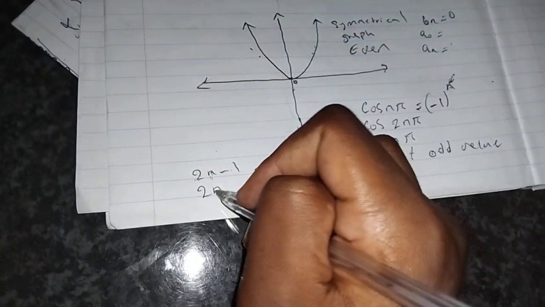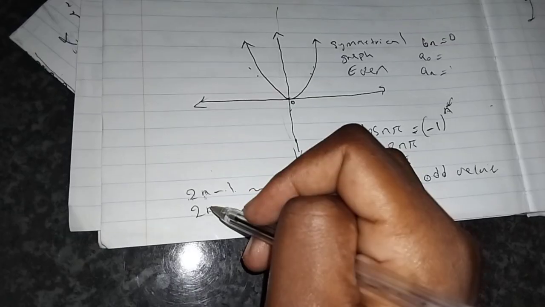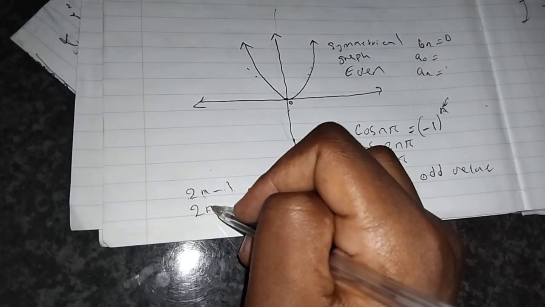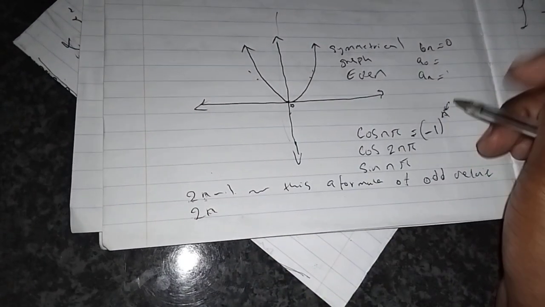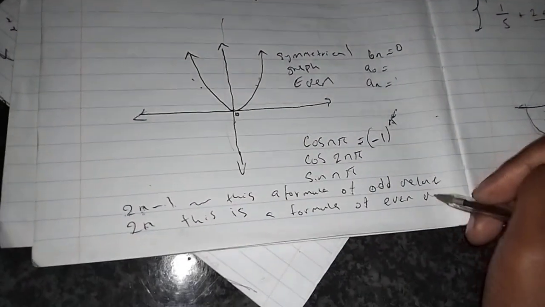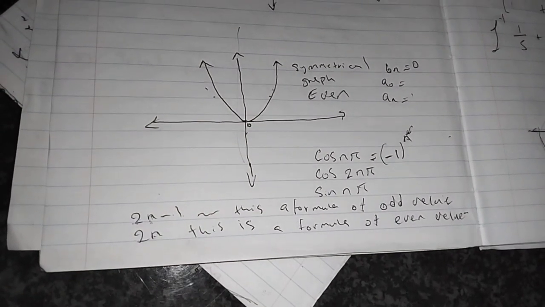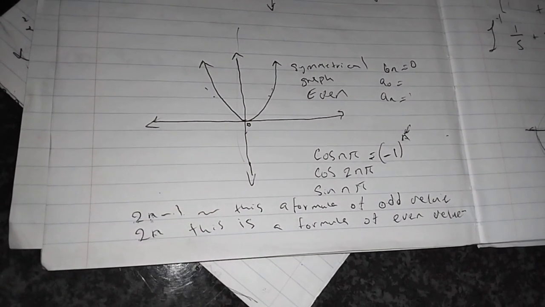The formula of even is 2n. If I put 1 here, it is 2. If I put 2, 2 times 2 is 4, which is even. If I put 4, it is even. This is the formula of even values. And you must know that all your formulas for the Fourier series are given in the notes. You must check your notes.